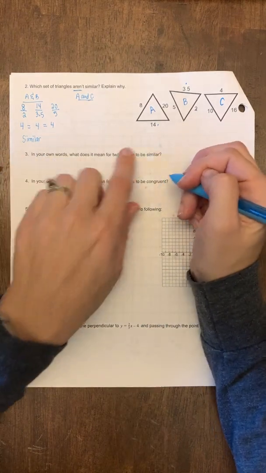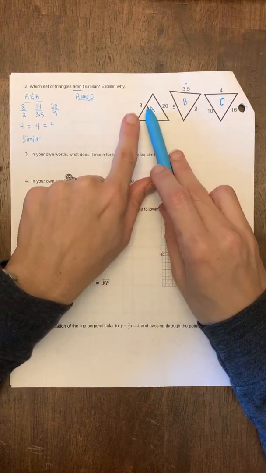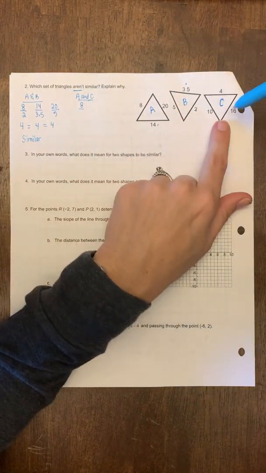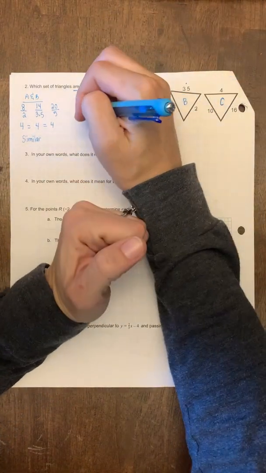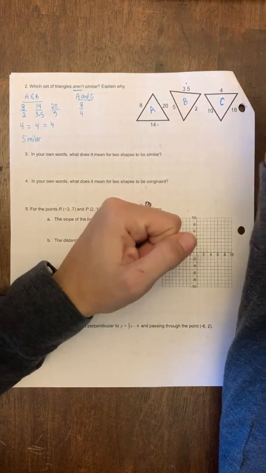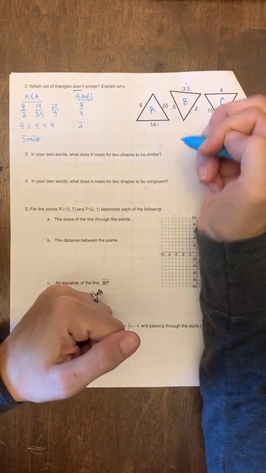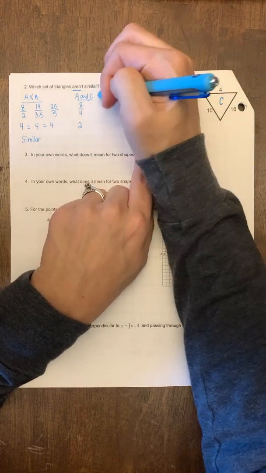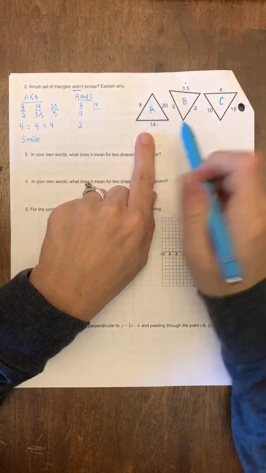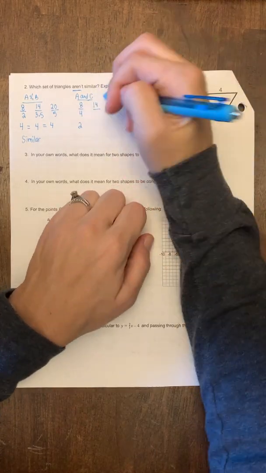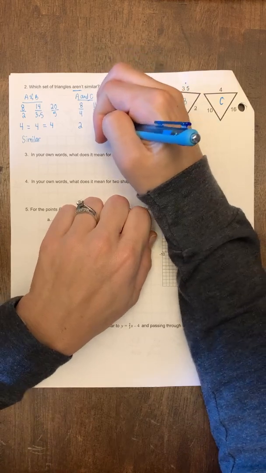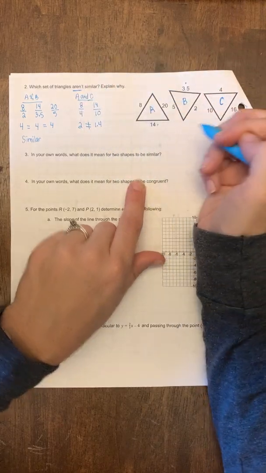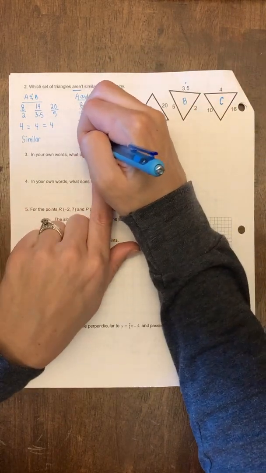Okay, so if we look at A and C, I'm going to do the same thing. I'm going to take the smallest side here, which is 8, and look at the smallest side here, which is 4. And then that simplifies to 2. Then I'm going to take the medium side, or the middle side here, which is 14, and the middle side here, which is 10. And if I simplify that, I know I don't get 2. I get 1.4. So those are not equal, which means these are not similar.